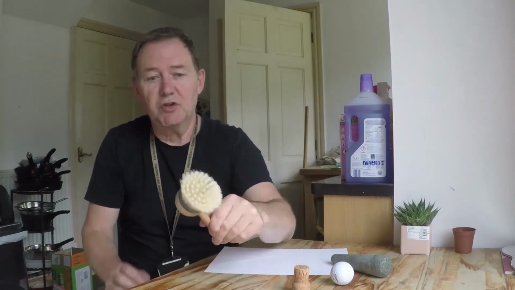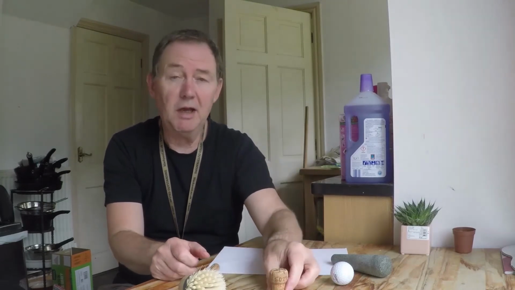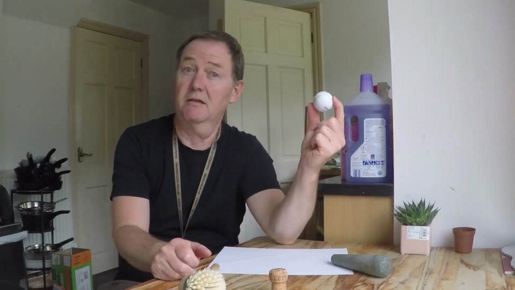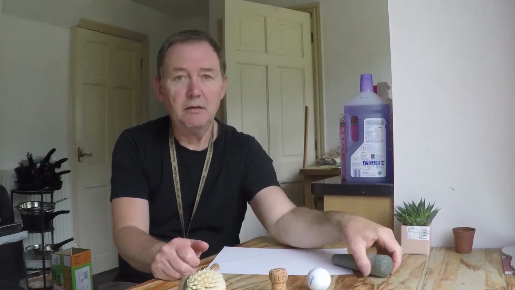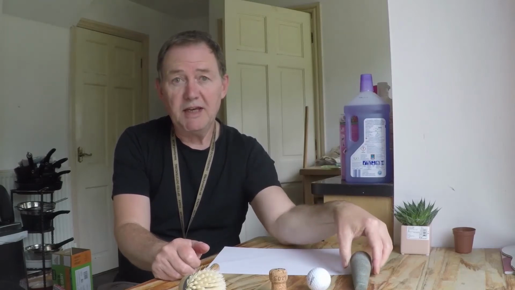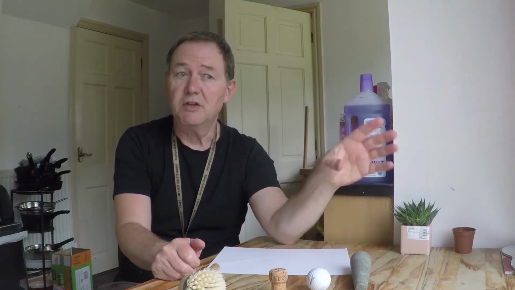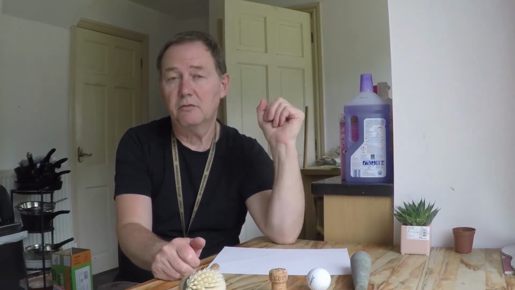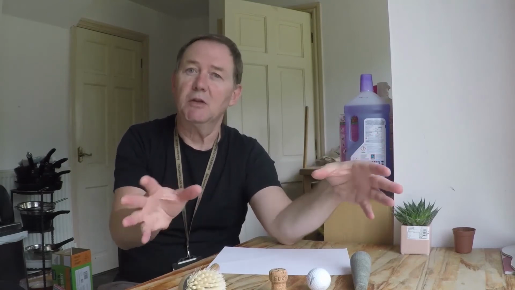So I've chosen some random objects, completely random, and I don't think it really matters what you photograph. It's the way you light it that's going to make it interesting. So we're going to attempt to light these various objects with the daylight and using reflectors, various things to make it look more interesting.